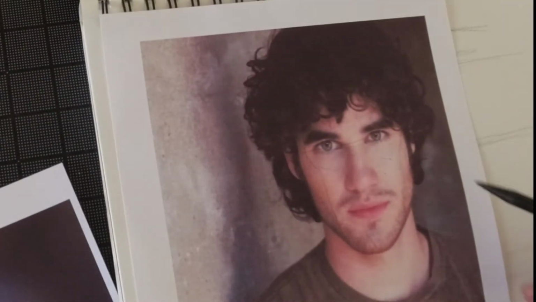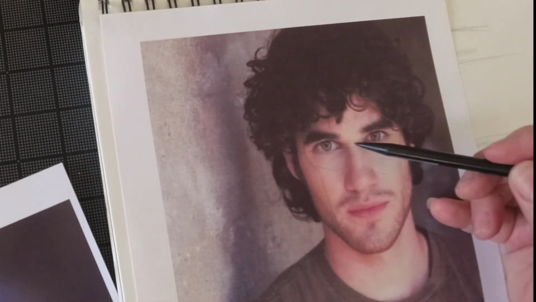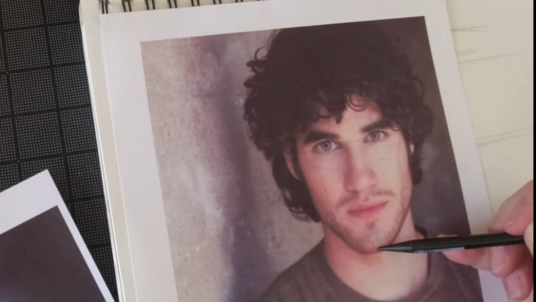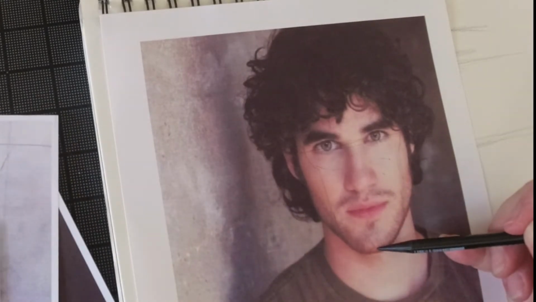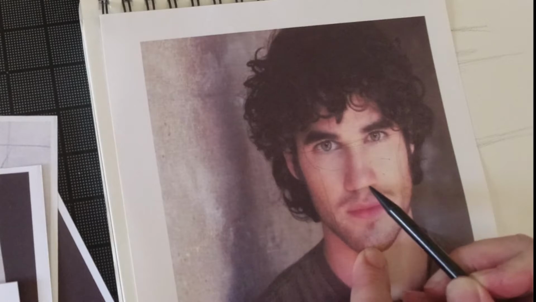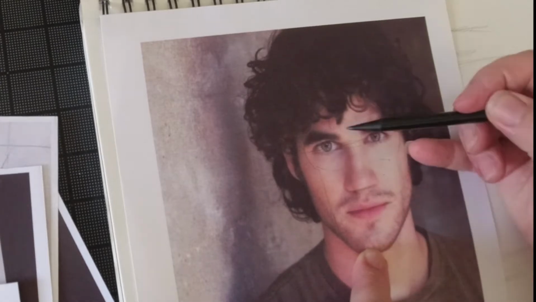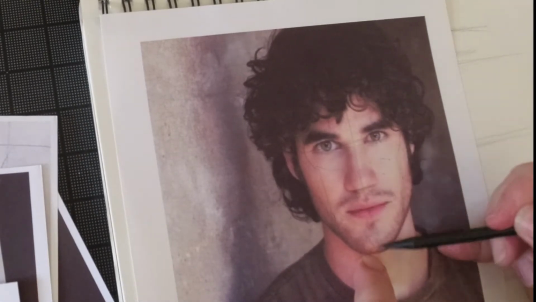And then what we can do is look at the distance from that eye line to the base of the chin. Keep losing all my other papers here. And the insertion point of the nose and the opening of the mouth along that axis.